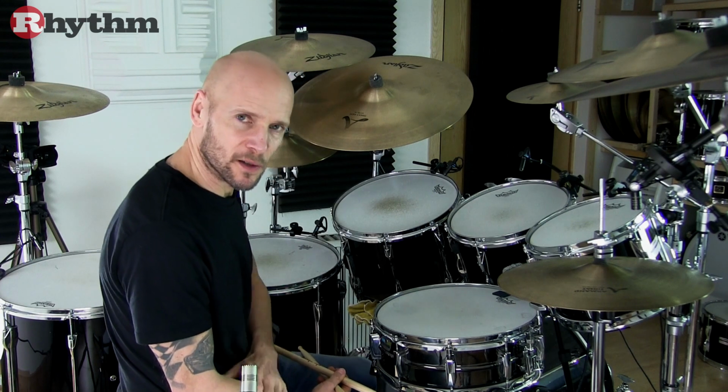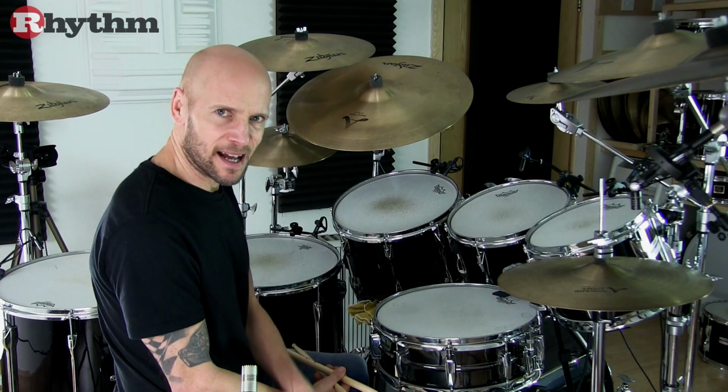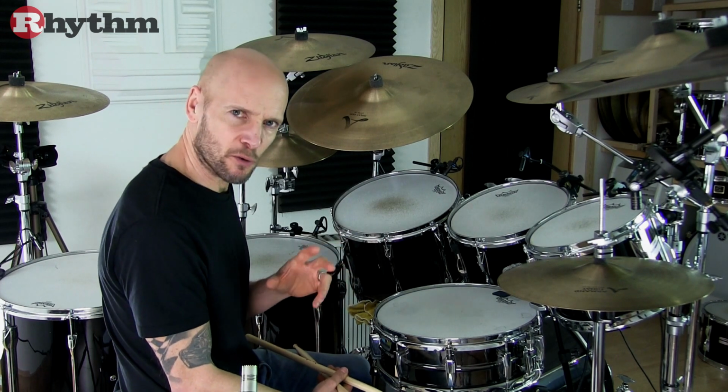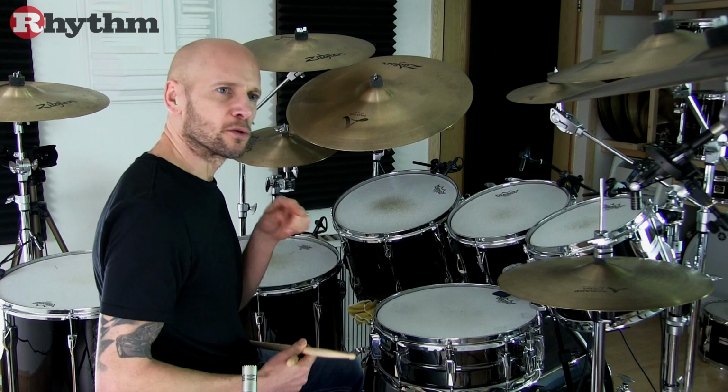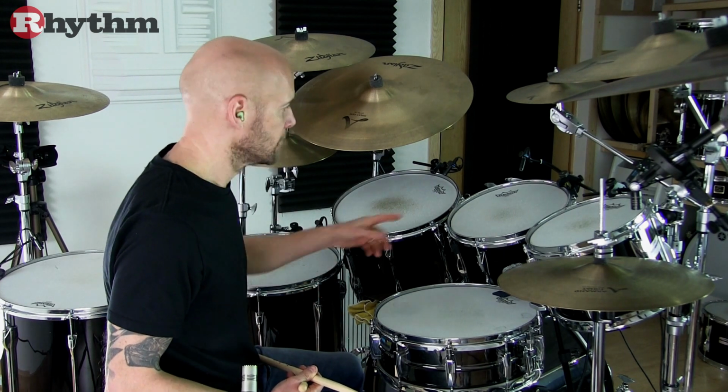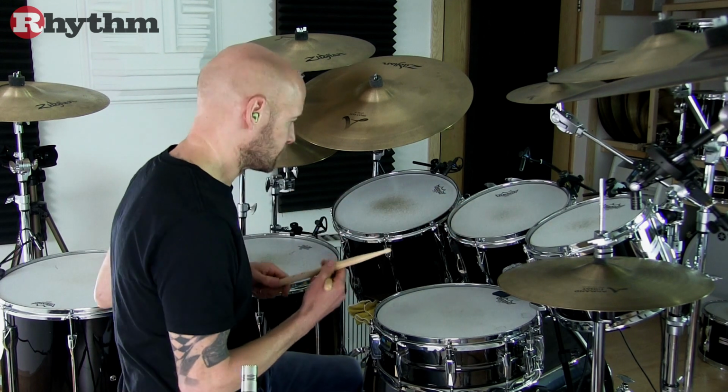Which finally brings us to example 2, where we're going to take the accents from the bell pattern and we're going to play them within a 6-stroke roll, so an 8th note triplet feel. So your right hand accents will play on the low tom, left hand accents will get the high tom.